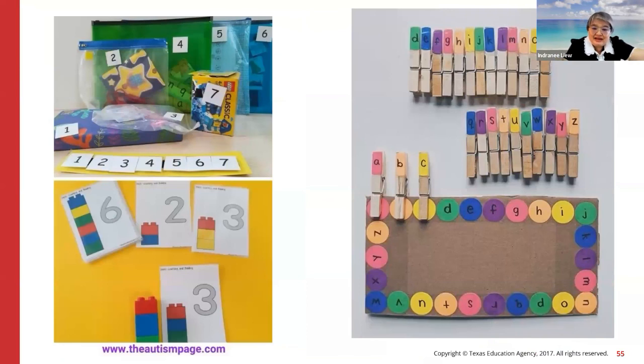I love my chopstick activity. What is it called? Wooden pegs. On this cardboard, there are numbers 1, and letters A to Z. This here is actually all small letters. They are matching small letter to small letter. You can have another set of wooden pegs where you put capital A, B, C on it.